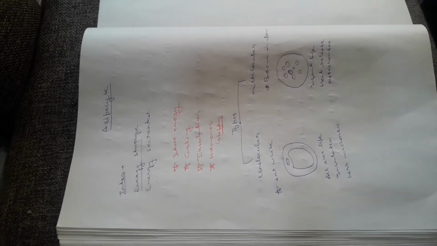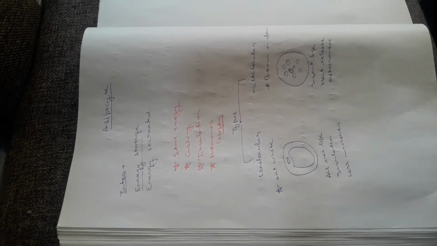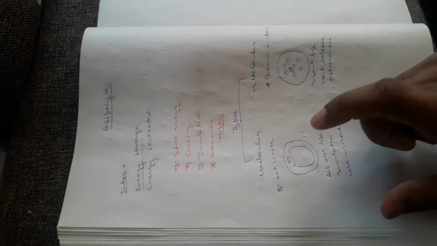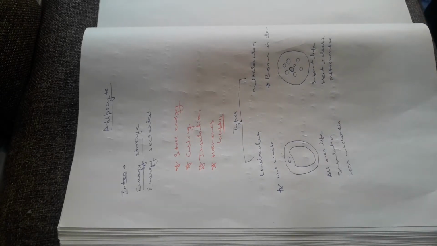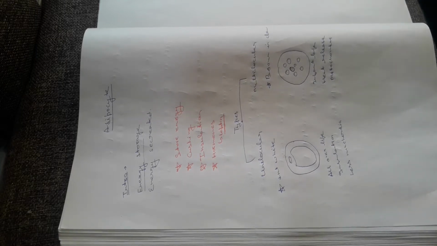These are the differences between unilocular adipocytes and multilocular adipocytes. Unilocular is present all over life, and it acts as an insulator.